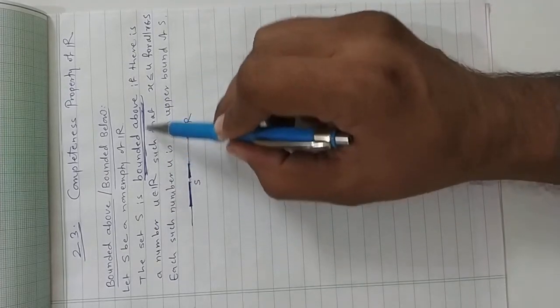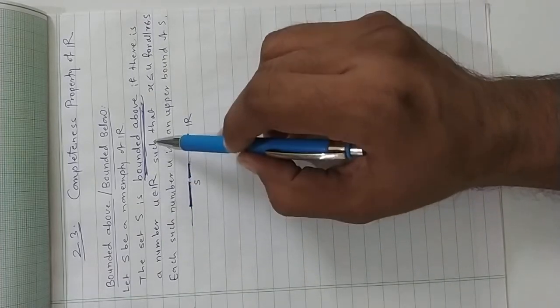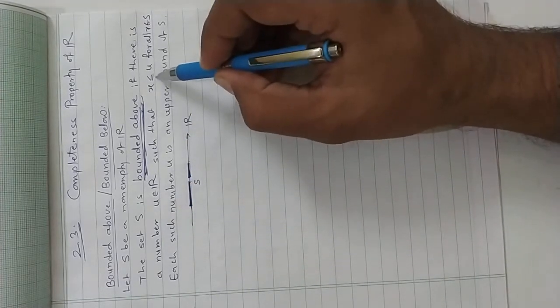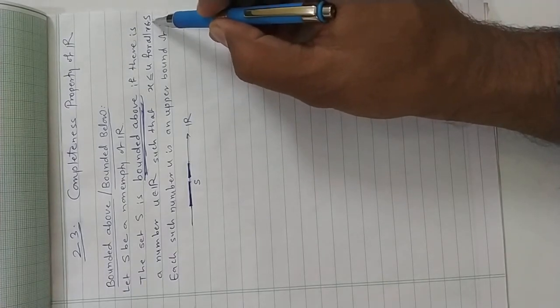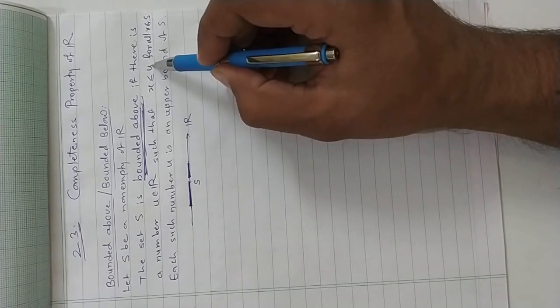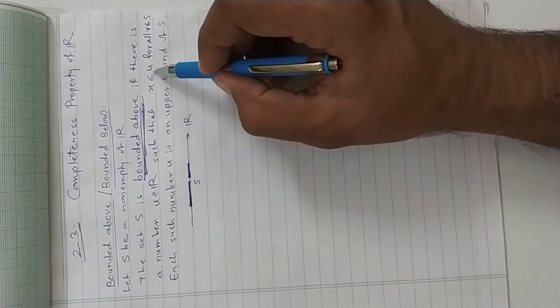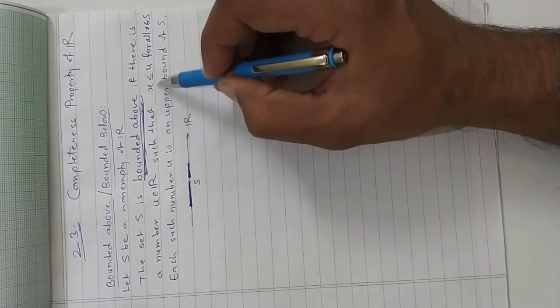So what is the definition? Set S is bounded above if there is a number U such that X is less than or equal to U for all X belongs to S. It means that a set is bounded if there exists a real number U for which all the elements of set S are less than U.